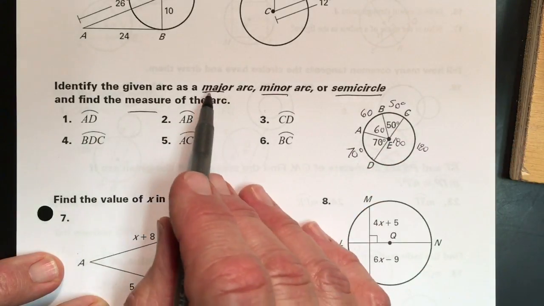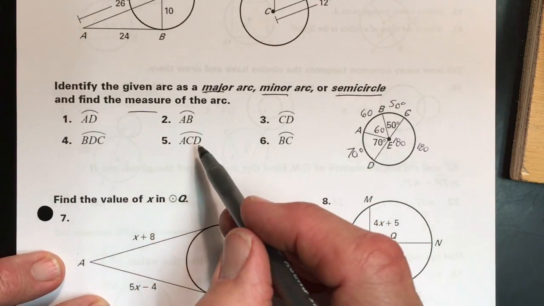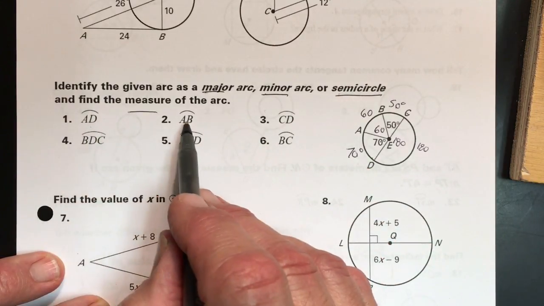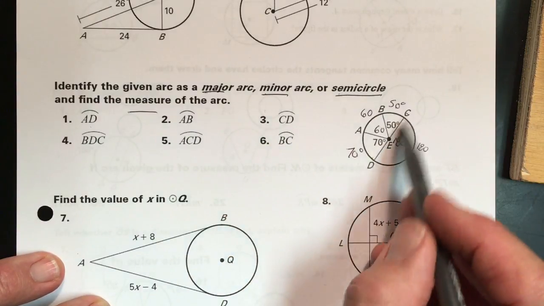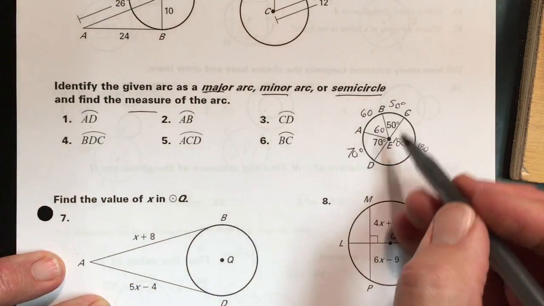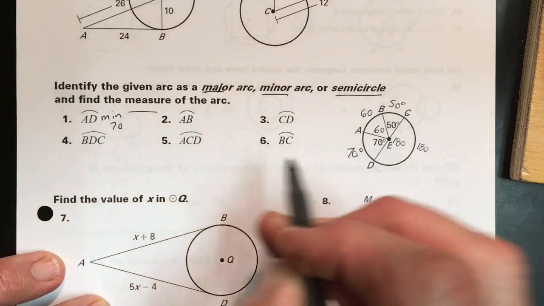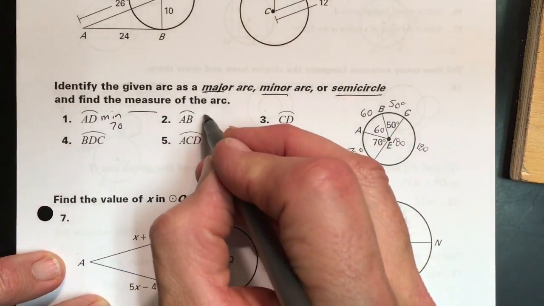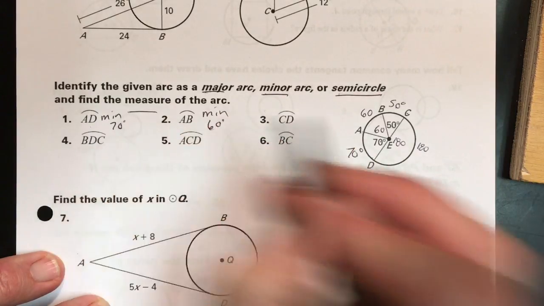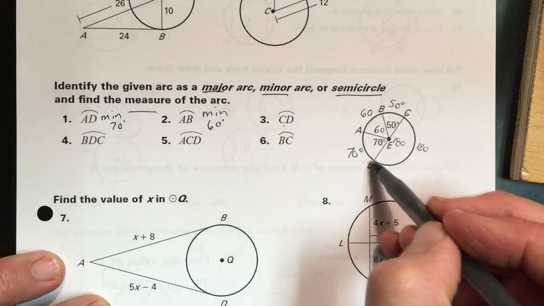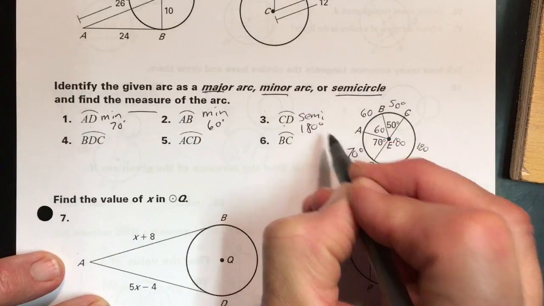As you label these, you can just abbreviate MAJ, MIN, or semi for each of these. If it has only two letters, it's going to be either a minor arc, less than 180, or a semicircle. So AD, there you go, 70 degrees, it's minor and 70. AB is minor, 60 degrees. CD, C to D, is a full 180, and it's a semicircle. It's half a circle, so it's semi, 180.